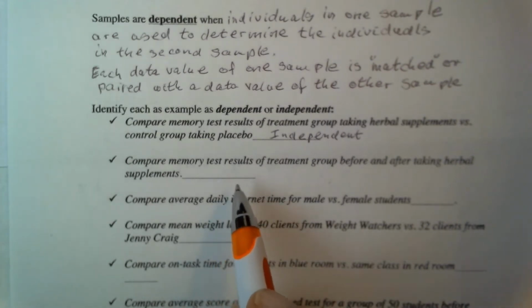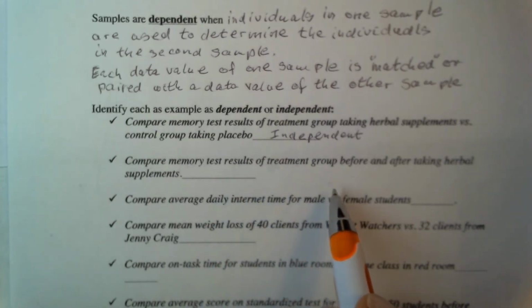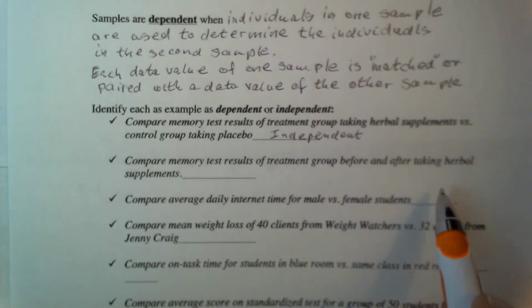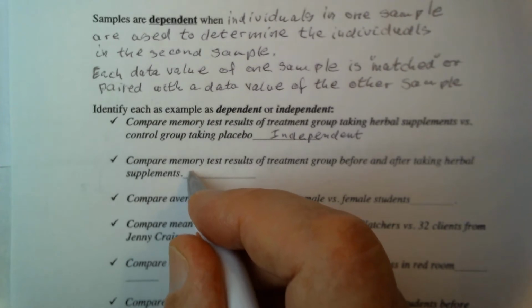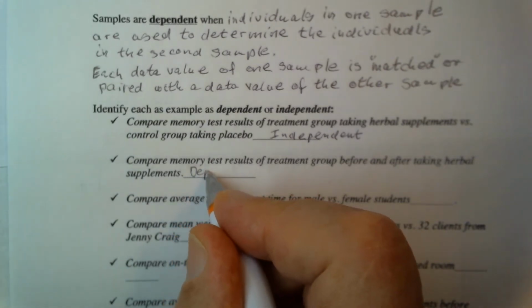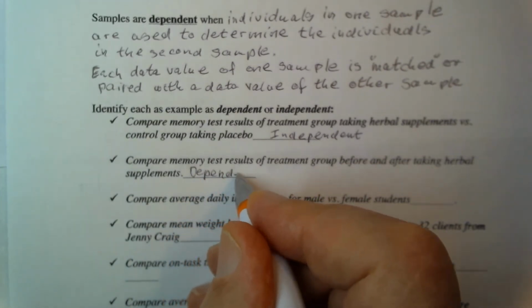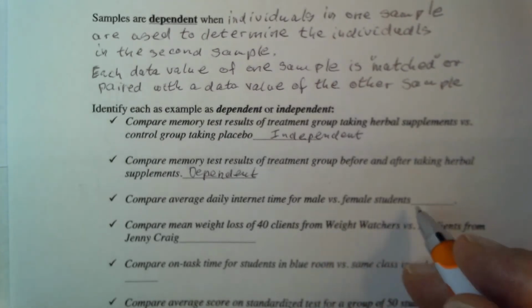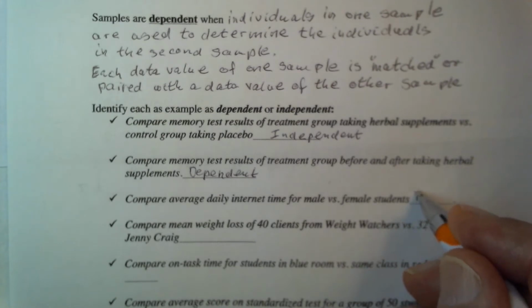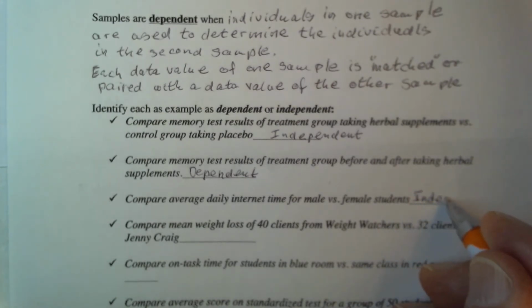When we compare the memory test results of a treatment group before and after taking herbal supplements, there would be a dependent sample because it's the same group. Dependent. And then compare daily average internet time for male versus female students. That, of course, would also be independent because the groups don't depend on each other in terms of internet use. Independent.